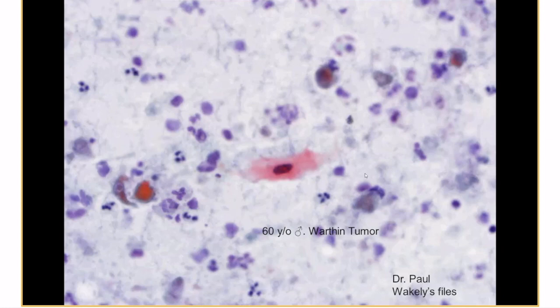So this is squamous metaplasia in Warthin, and this case was misdiagnosed as suspicious for squamous cancer because the patient had a PET positive lesion, and then the pathologist saw these atypical looking squamoid cells, and he was worried there was a metastatic lesion here.